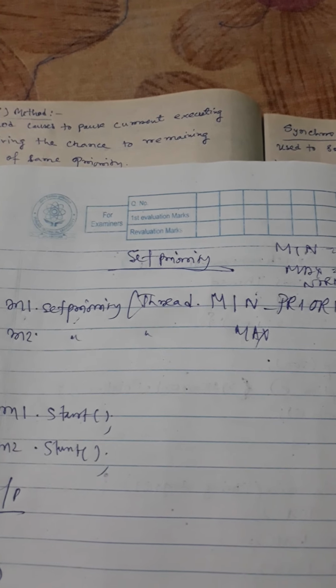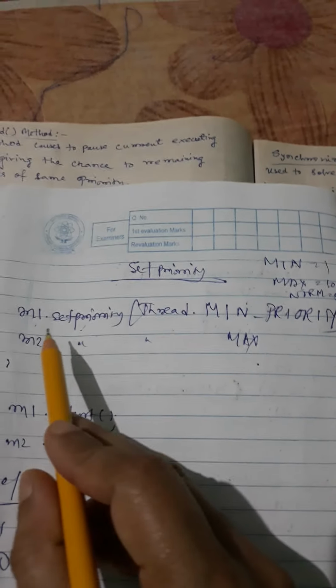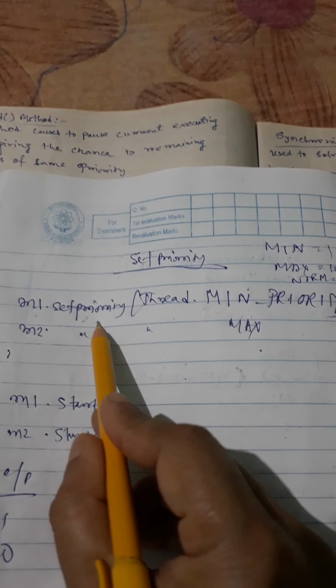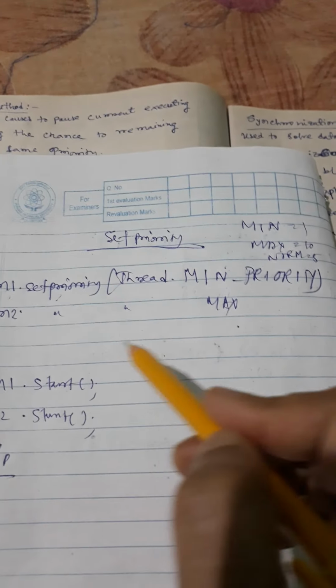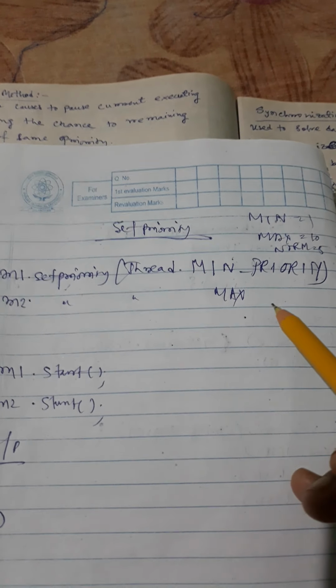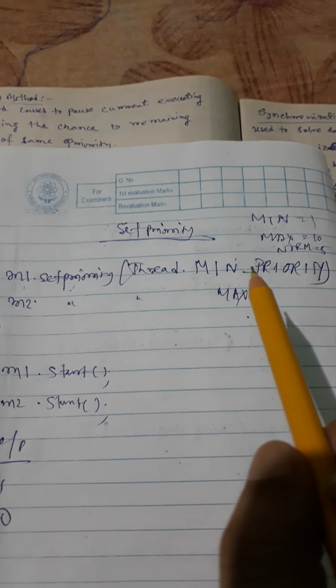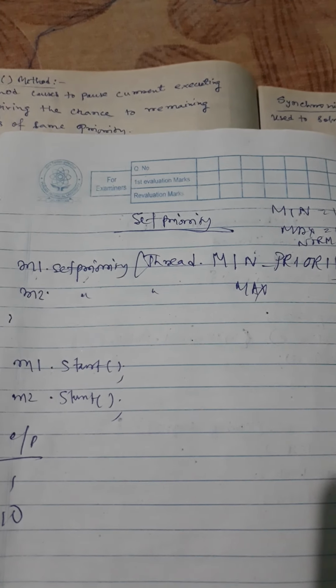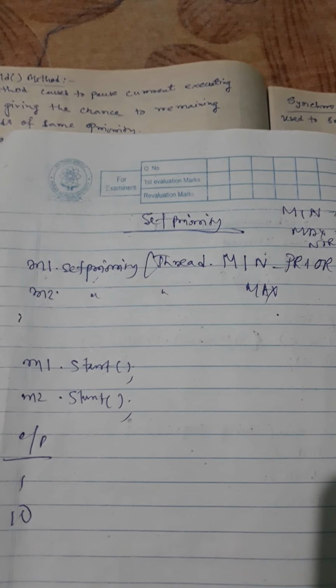And what is the syntax to write this priority? threadName.setPriority. Within the method, Thread.MIN_PRIORITY or MAX_PRIORITY or NORM_PRIORITY has to be mentioned. So this is about thread setPriority.